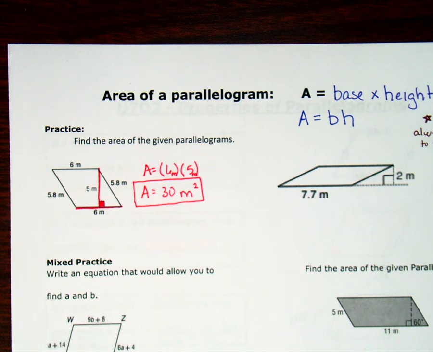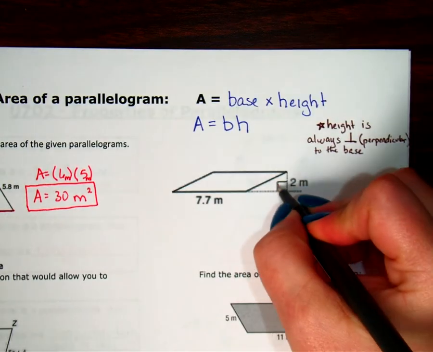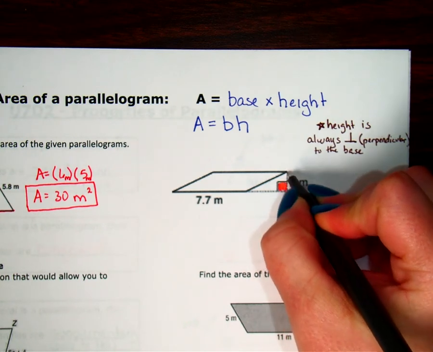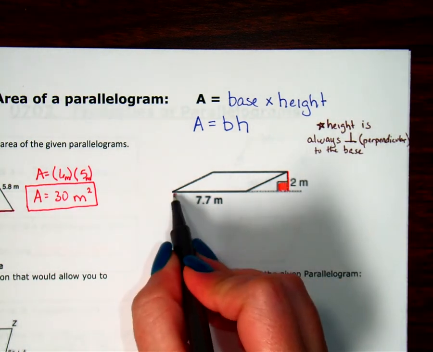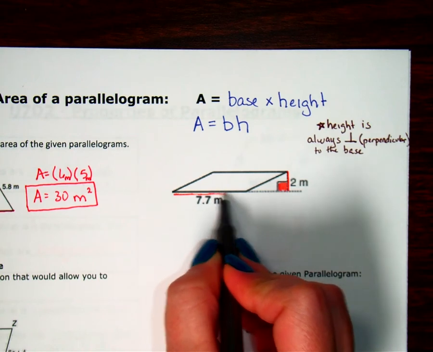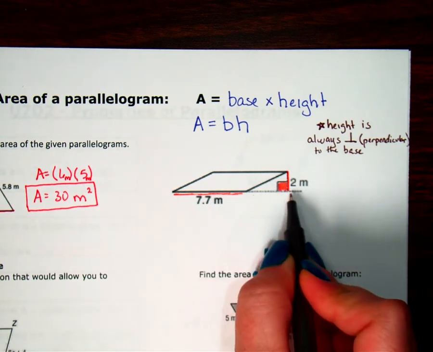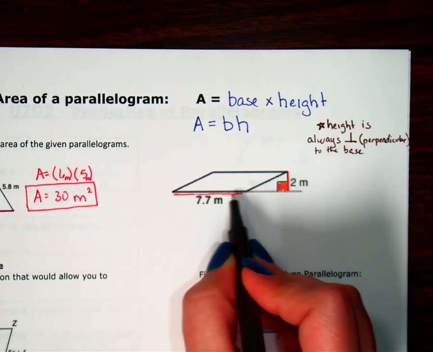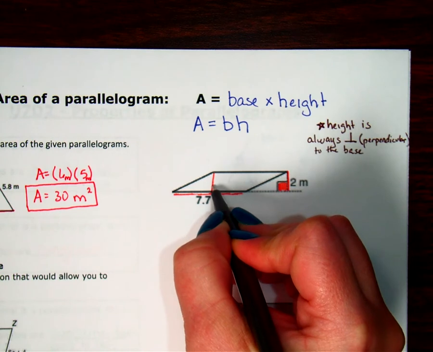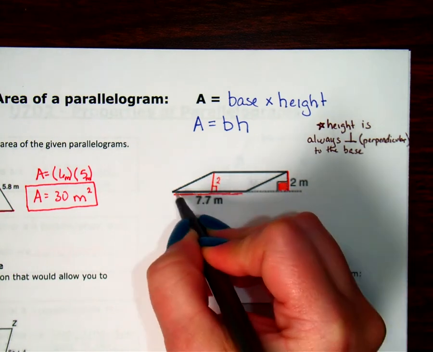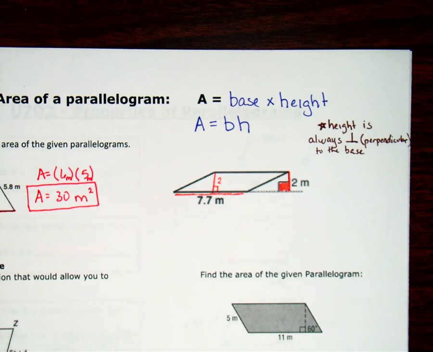Okay? When we look at the next problem, I see a parallelogram, and I see my right angle, which means I can tell that this 2 must be the height. The base is still only the length of the parallelogram, even though we had to extend that base out to the side to see what the height was. The base is only the 7.7. The height is the 2, because I could redraw that height in here so that I could see my height and my base at the same place.